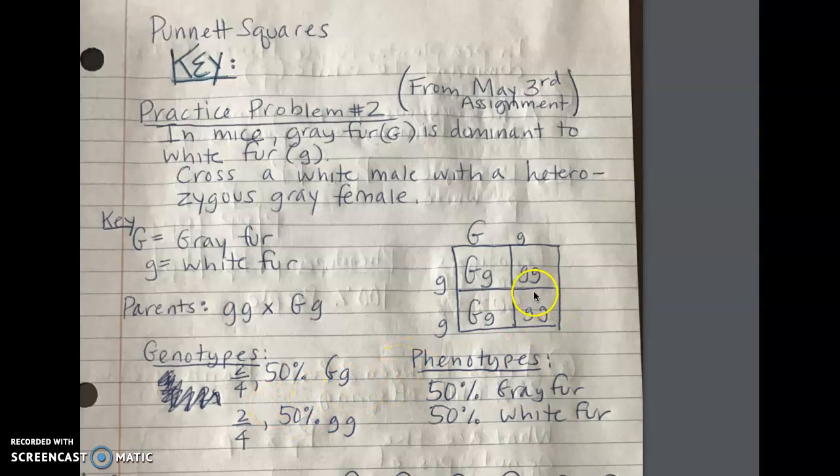So count up how many of your boxes are big G, little g. 2 out of 4 are 50%. So 50% big G, and then 50% little g is my genotype for the offspring. And then you have to write what those will look like. Okay, so that's called the phenotype.